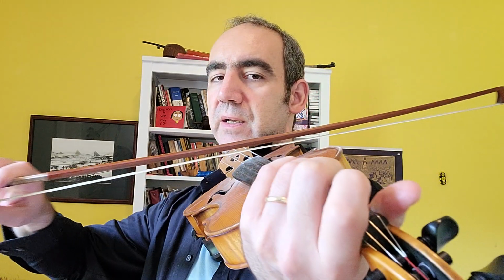Resolving down to Kurd. 5, 4, 5, 4. Using the rust intervals, but suspending on this 5. So Husseini, the Husseini melody in the context of rust.